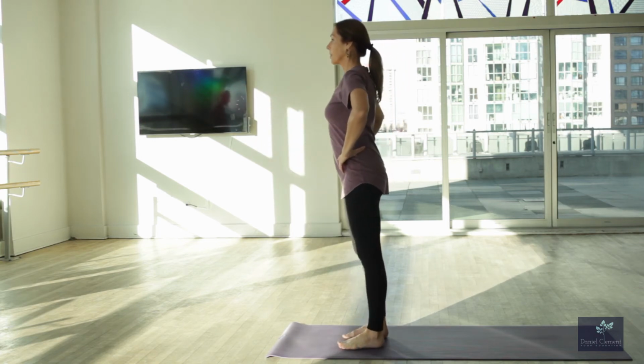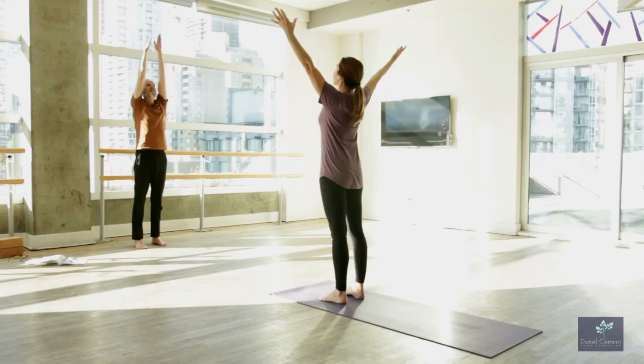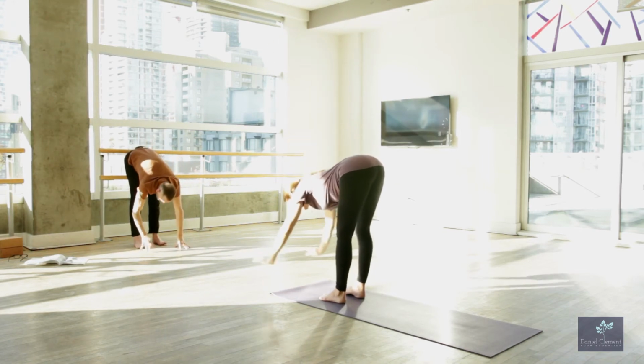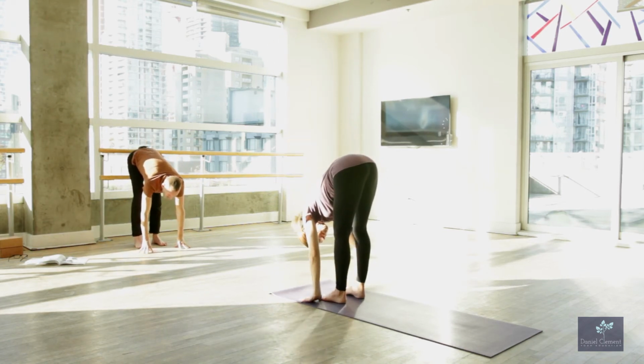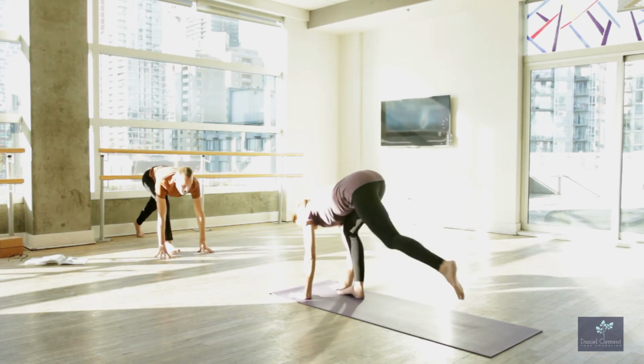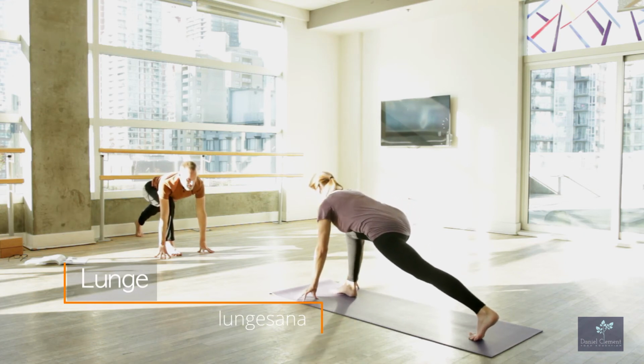Root down through the legs. And as you inhale, reach up, gaze up. Exhale, fold forward, touch the floor. Inhale, gaze ahead, and step your left leg back into a long runner's lunge with your front knee over your ankle and the back heel over your toes.